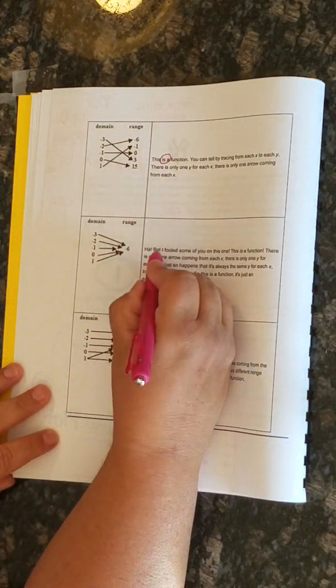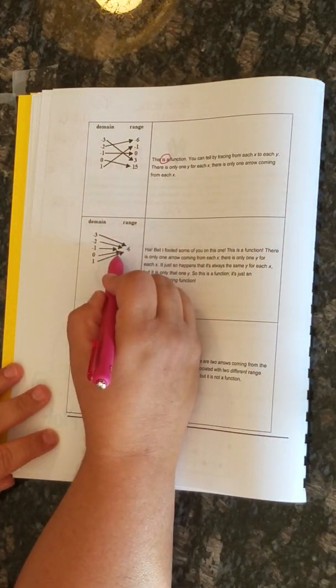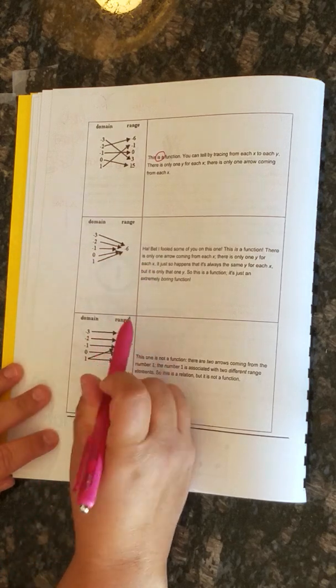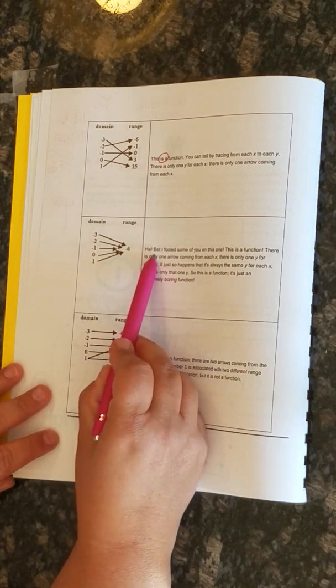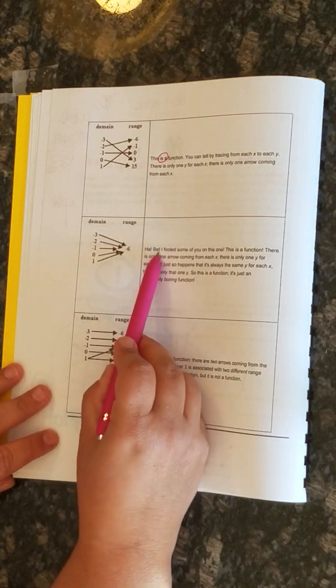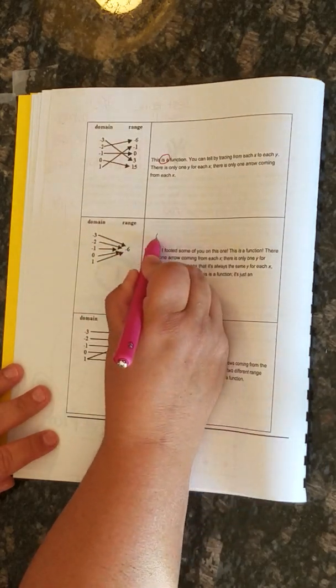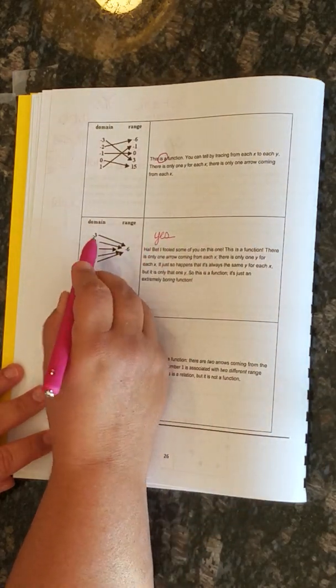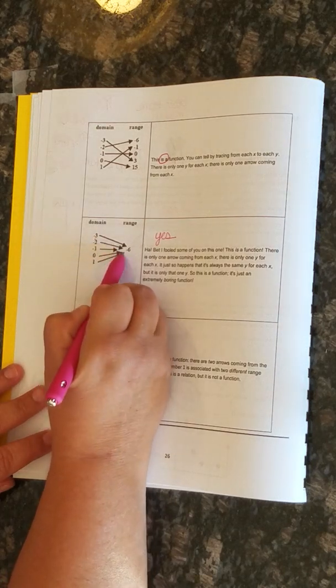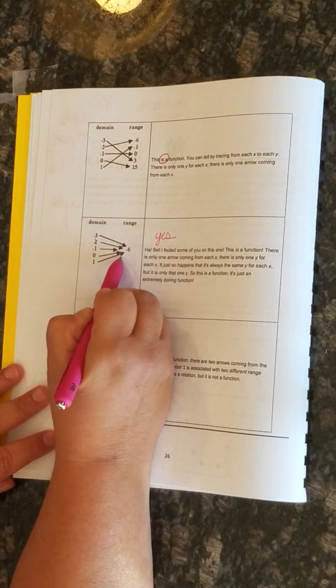But if you look at this one, a lot of people think it's not a function because, but I put that there. I would never say, hey, I bet I fooled ya. That's just from the internet. But this one is, yes, it is a function because the input of -3 has one output. The input of -2 has one output.